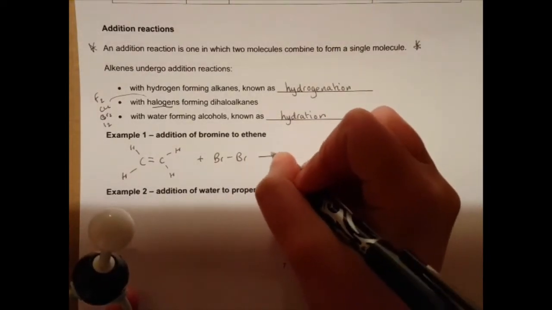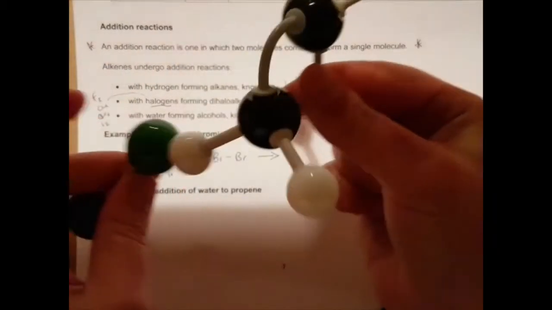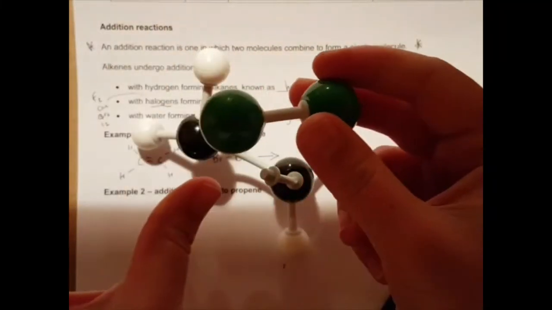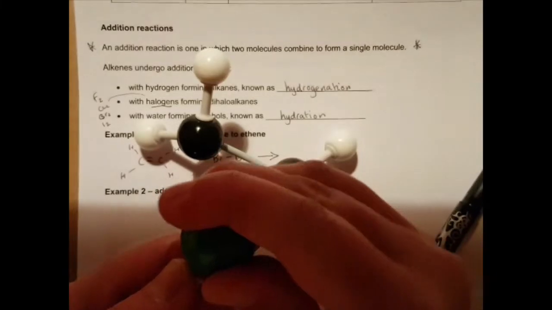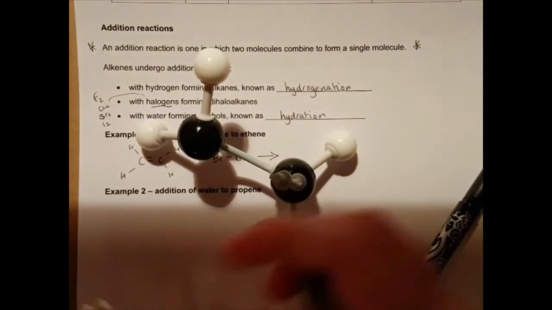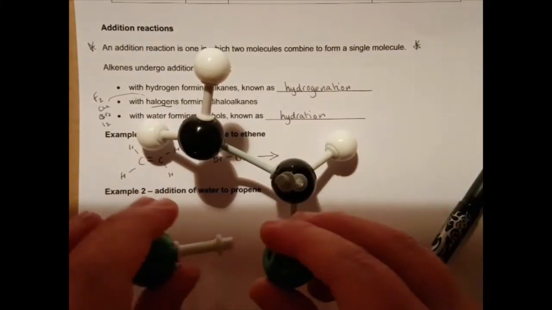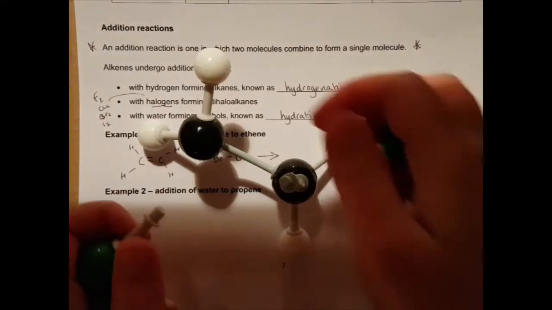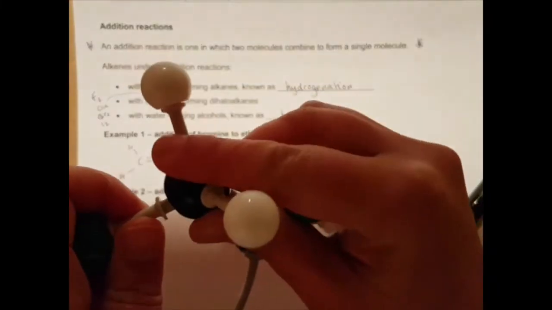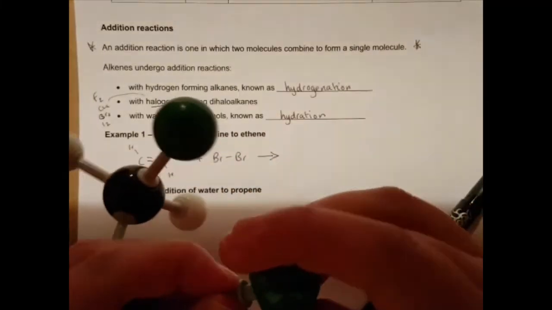And what happens when ethene reacts with bromine? Remember, the double bond can break. The bond within the halogen molecule also breaks. And then in this addition reaction, the 2 original molecules are going to combine to make a single molecule. So 1 halogen atom can add on to each carbon of the double bond.